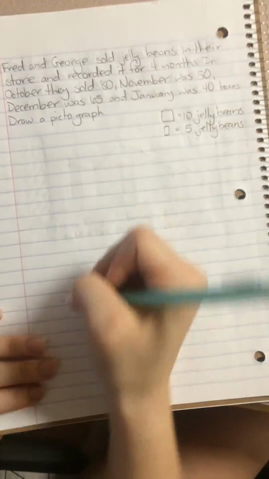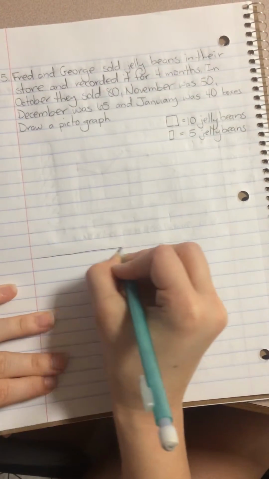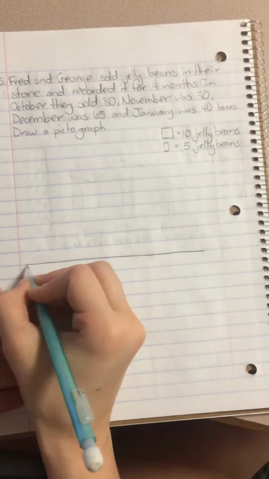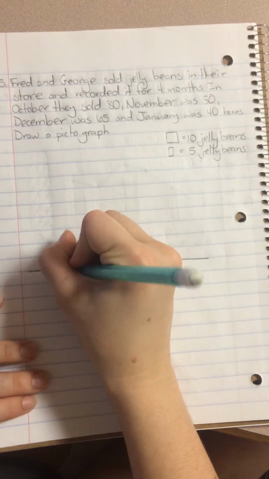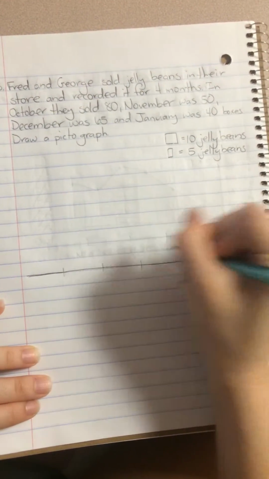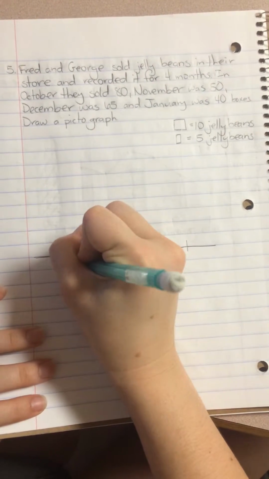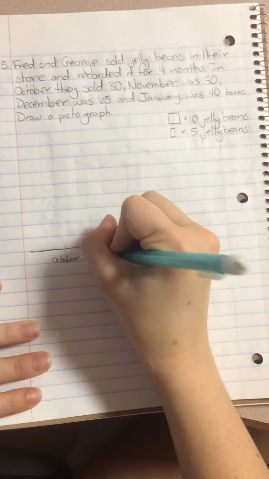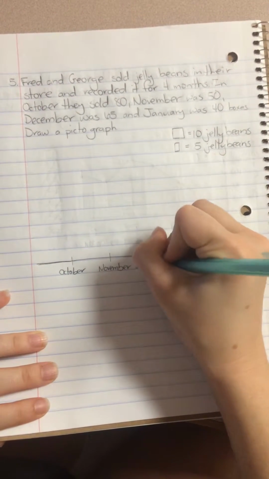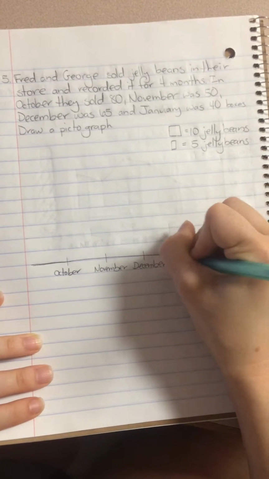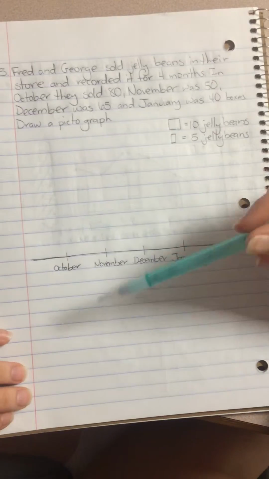So now we go on to making our graph, and we just place a straight line at the bottom for our months, because that is what we're measuring in, and we'll just do 4 lines because we are only measuring 4 months. And we have October on the 1st, November on the 2nd, December on the 3rd, and then lastly, January. So now, we'll get started by looking at our data.